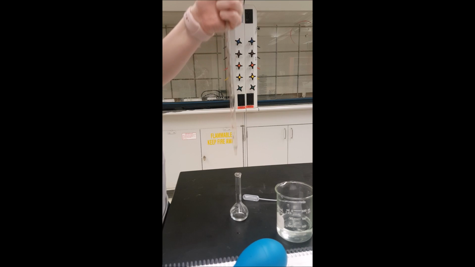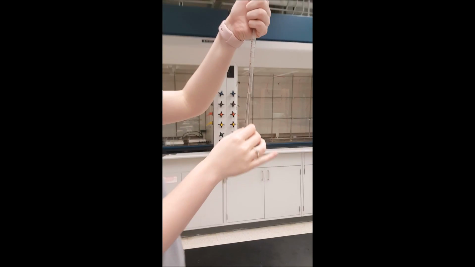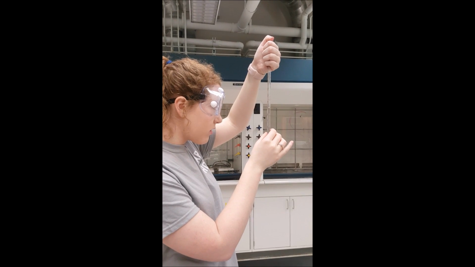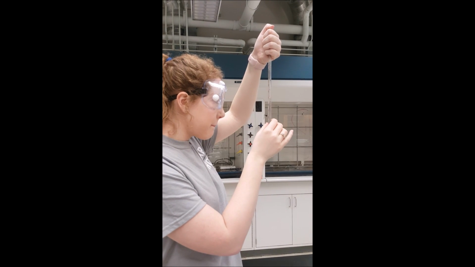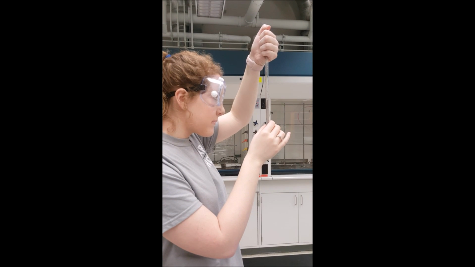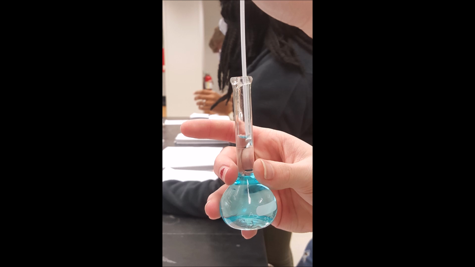Once you've done that, you can dilute your stock solution. We diluted this one with water. So you'll fill up the volumetric flask to the 25 milliliter mark with water and make sure that it is exactly 25 milliliters. If it's not, you can use a transfer pipette to get exactly 25 milliliters inside of your volumetric flask and discard the transfer pipette at the end of lab.